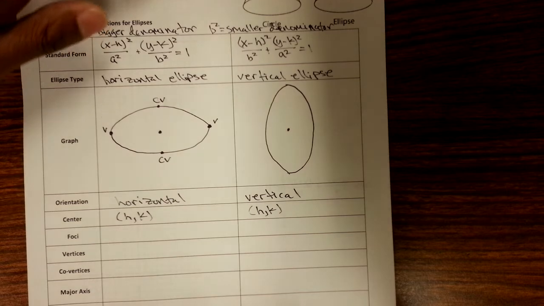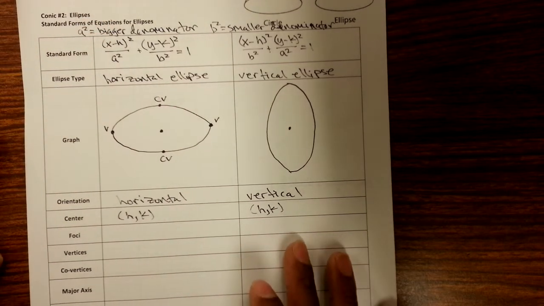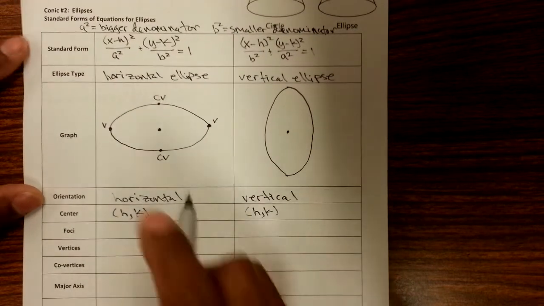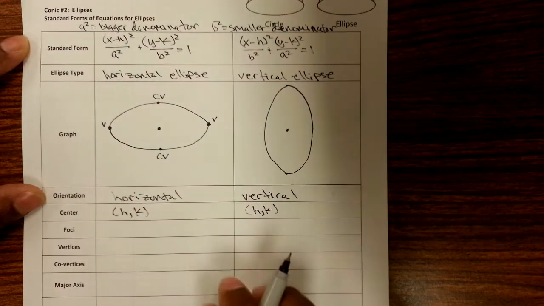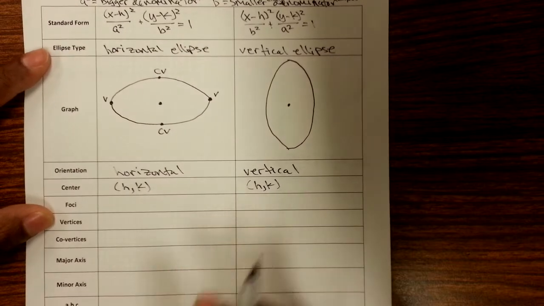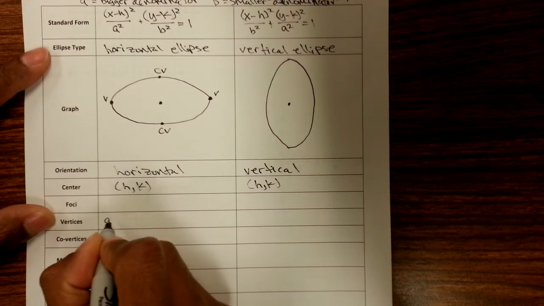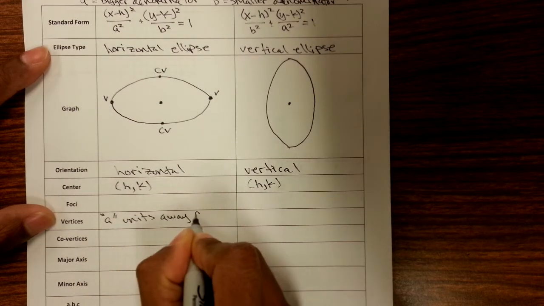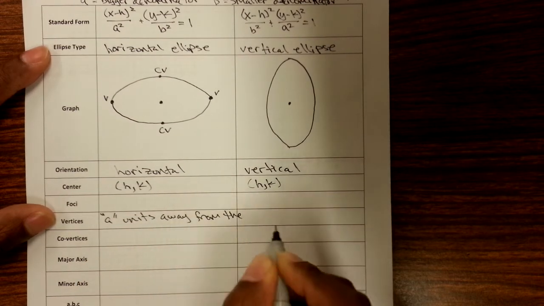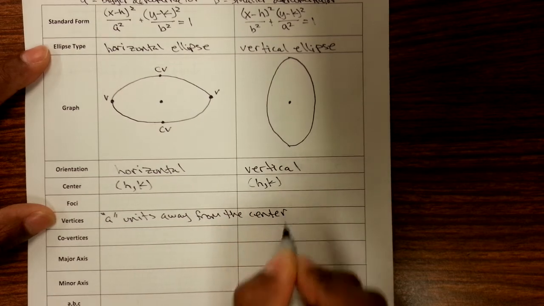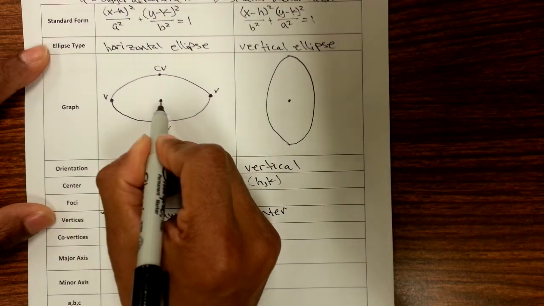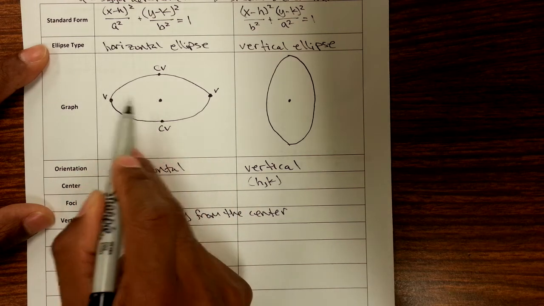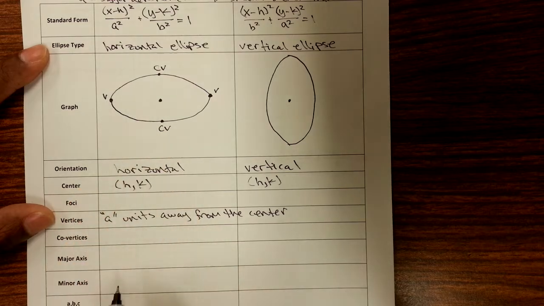Now this is the way we're going to find the vertices. So what we're going to do with the vertices is we're going to look at your A and your B values. Now keep in mind, your A and your B values are always going to be the denominator. Your vertices are going to be A units away from the center. So that means that your center, your vertices, sometimes books call them your major vertices. Your major vertices are A units away from the center.